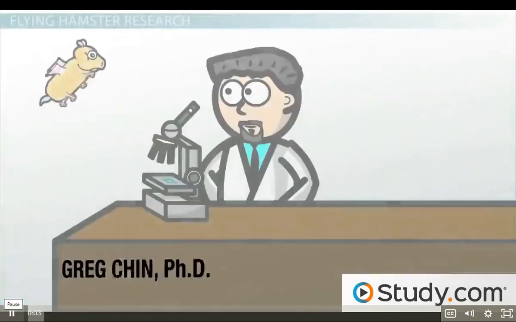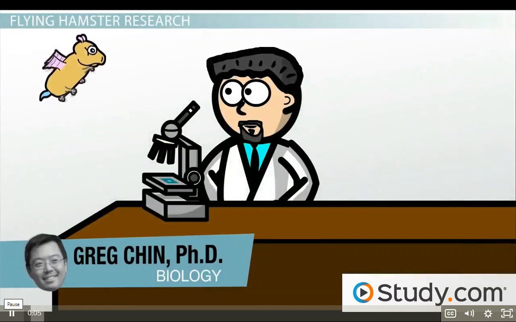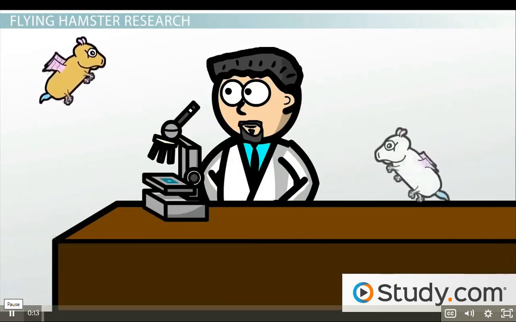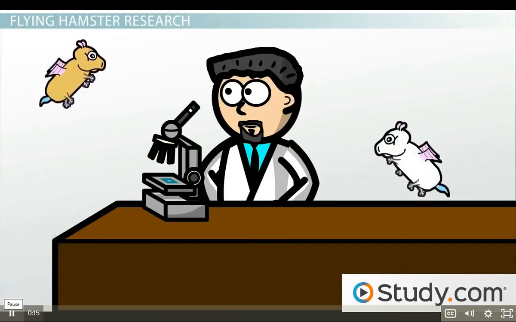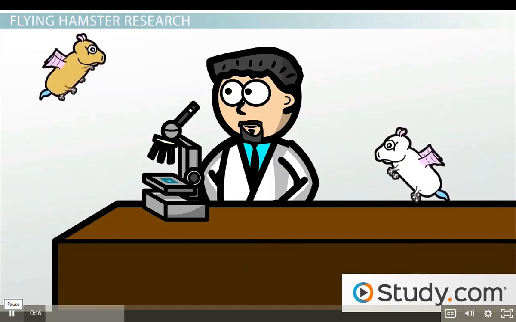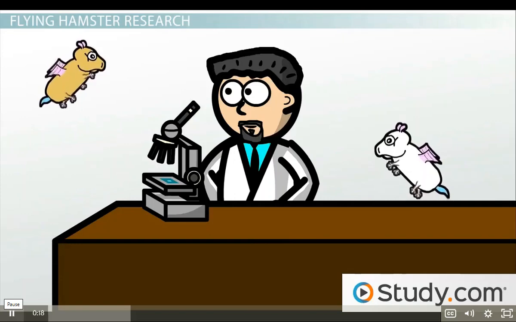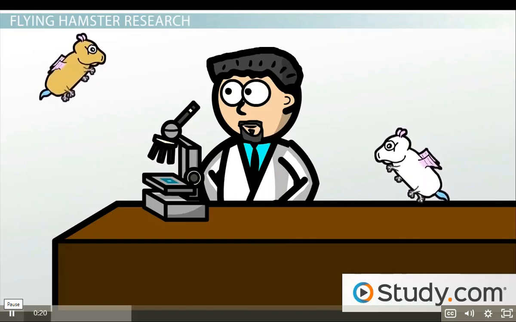Let's check back with our intrepid scientist, Adrian. When we last saw Adrian, he was trying to determine the genetic basis for flying hamster coat color. To understand his experiment, though, we'll need to learn a little bit more about how the genetic makeup of these hamsters impacts the coat color.